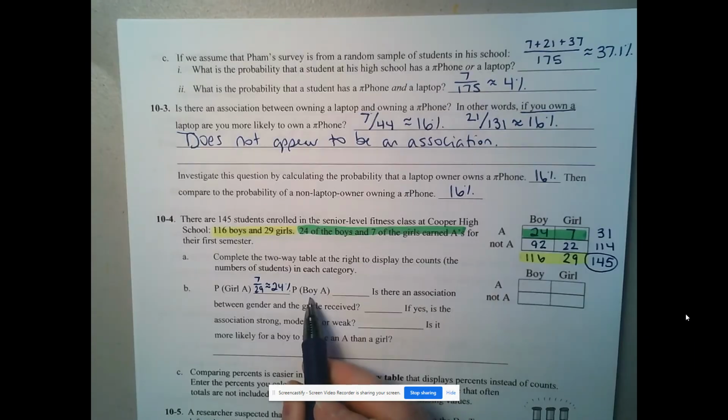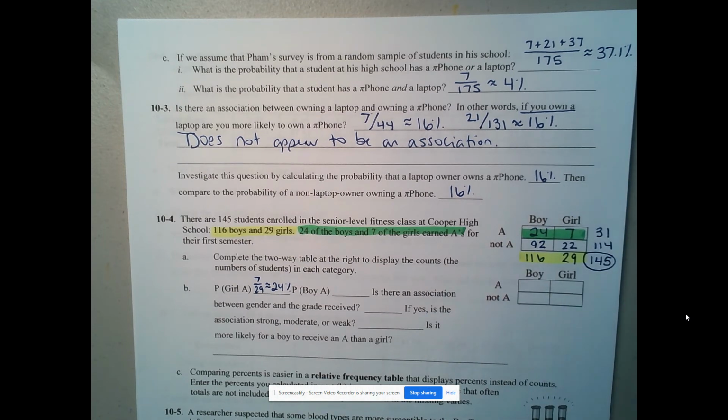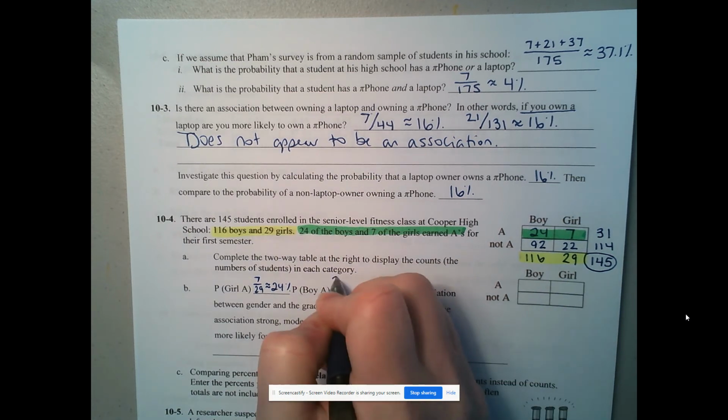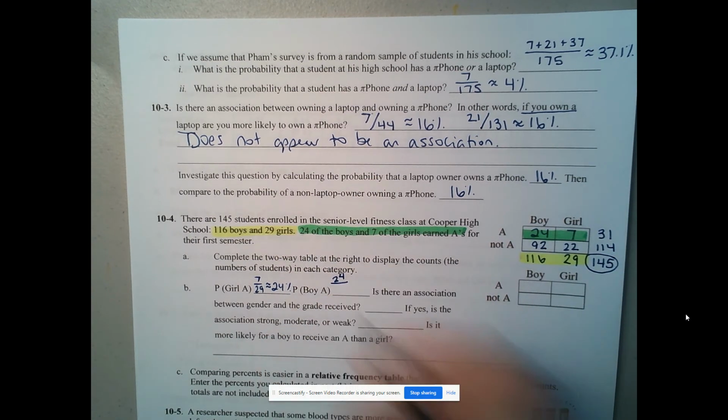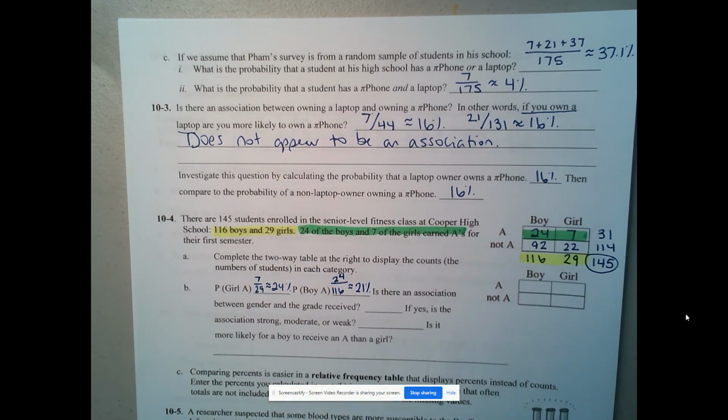What's the probability that you're a boy who earns an A? So now I'm only going to look at the data in the boy column, which would be 24 boys out of 116 boys. And that one is 24 boys out of 116 boys. That's approximately 21%. Is there an association between gender and the grade received?